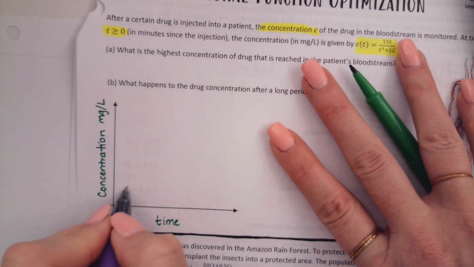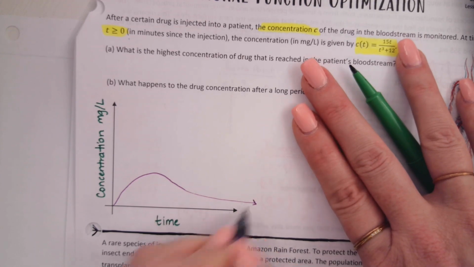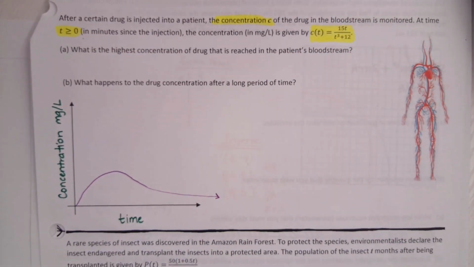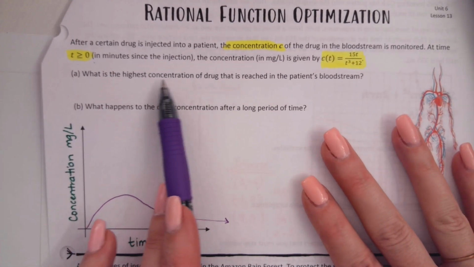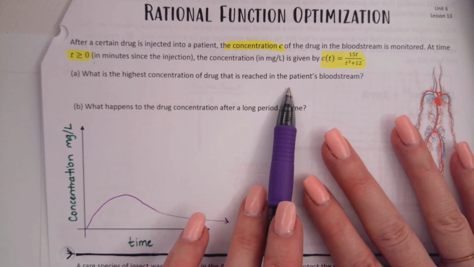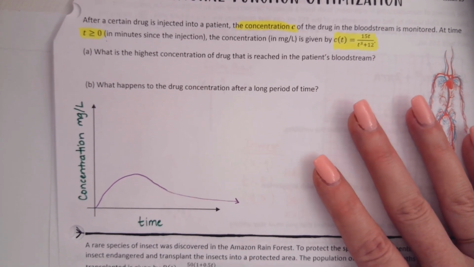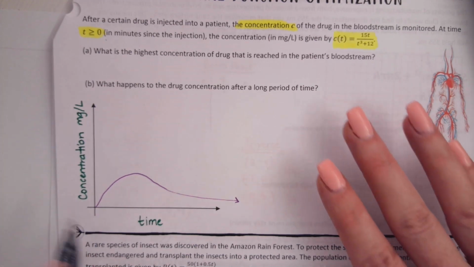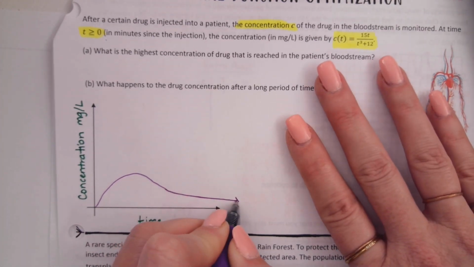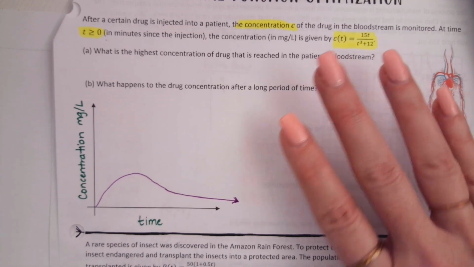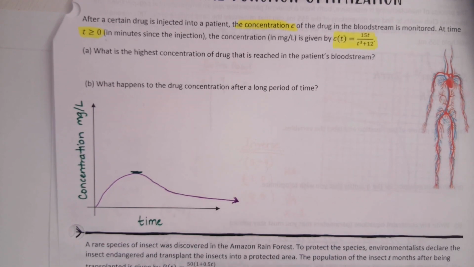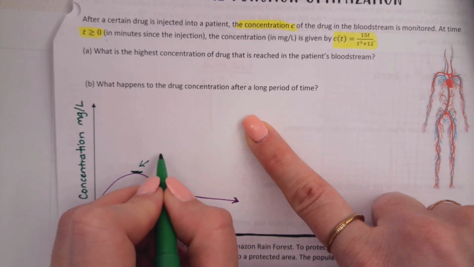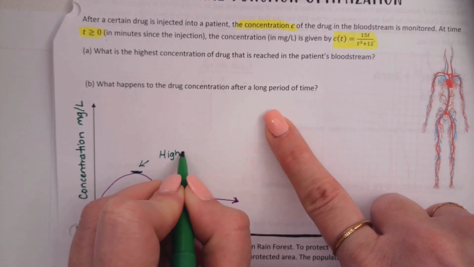It has a little up here, and then it flattens out again. So, question A says, what is the highest concentration of the drug that is reached in the patient's bloodstream when the time is greater than or equal to 0? Do y'all see on this graph where that highest concentration is going to be? It's going to be right here at the peak. This is where the highest concentration is. This is what we need to find. That's what's called our little local max. We're going to go find that local max. That is where our highest concentration is.